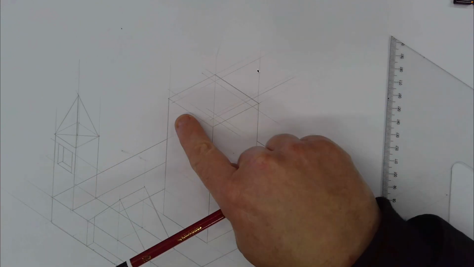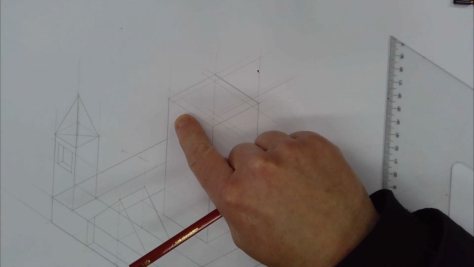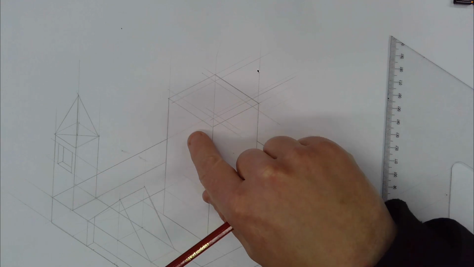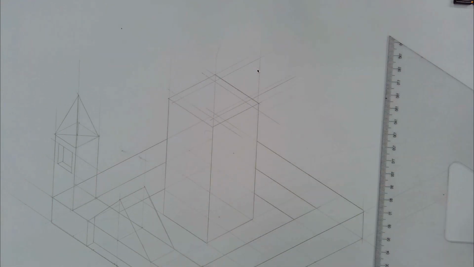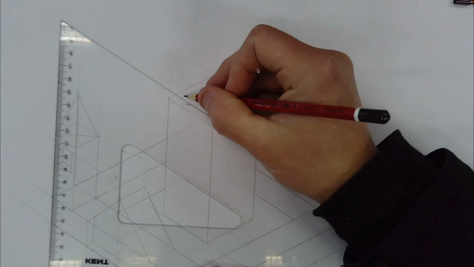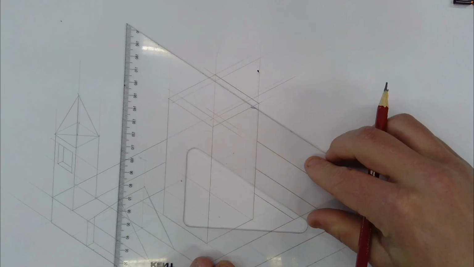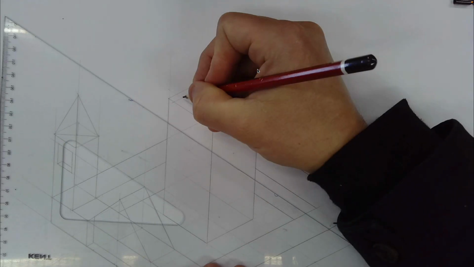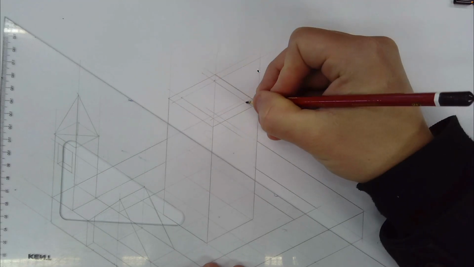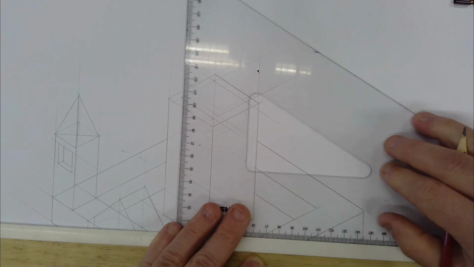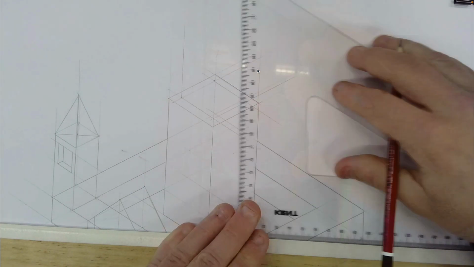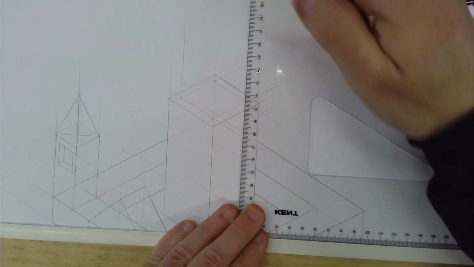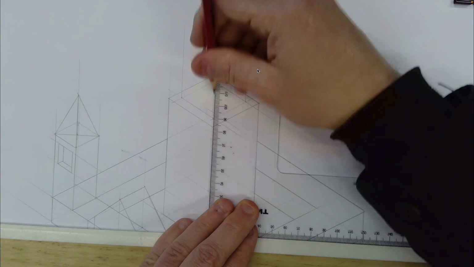Alright, I want to do this quickly so we can move on. So on the top of this thing, I've drawn a little square, right? Just a square that's further in than the edge of the tower. I've got little points there as well. Rule lines that go up from those little points, exact same way.